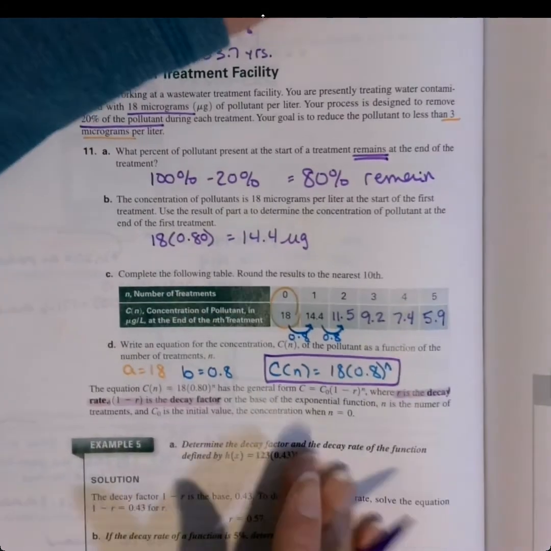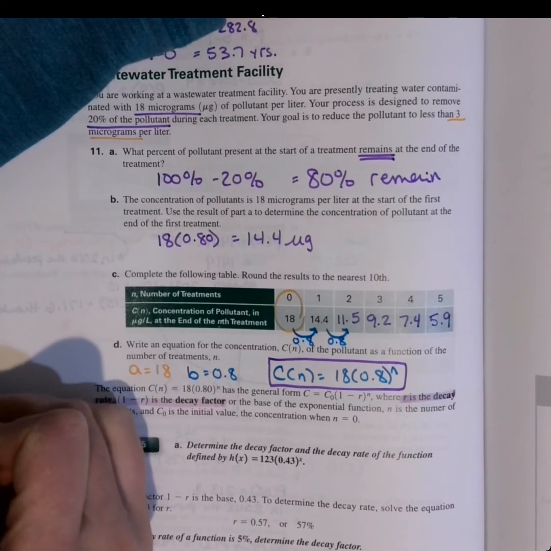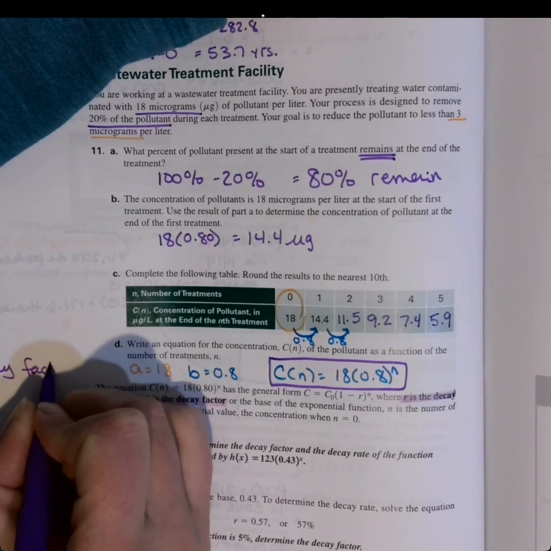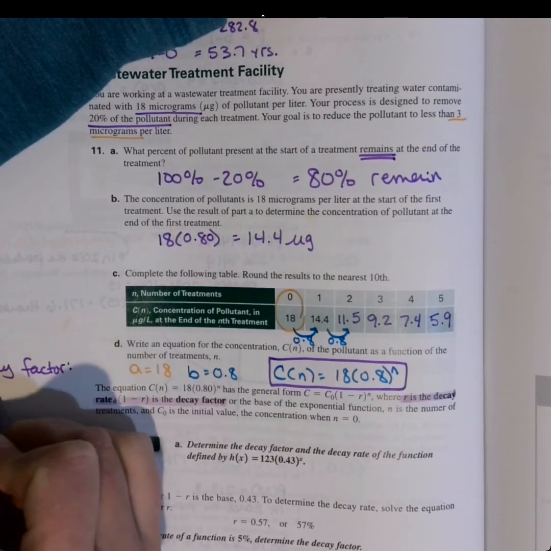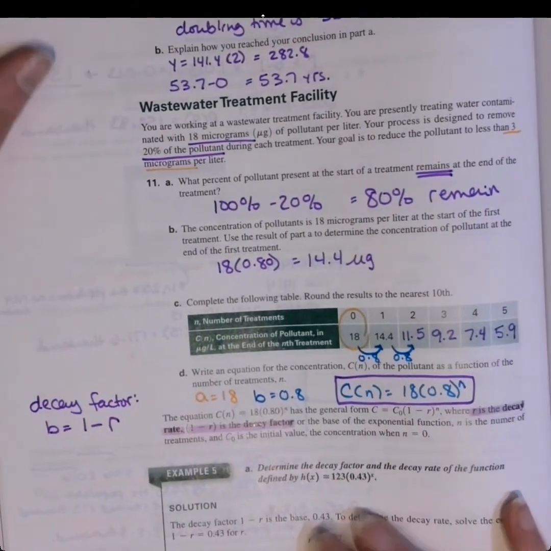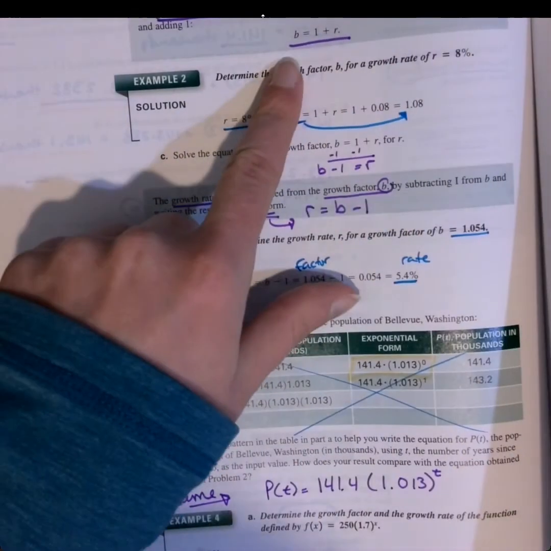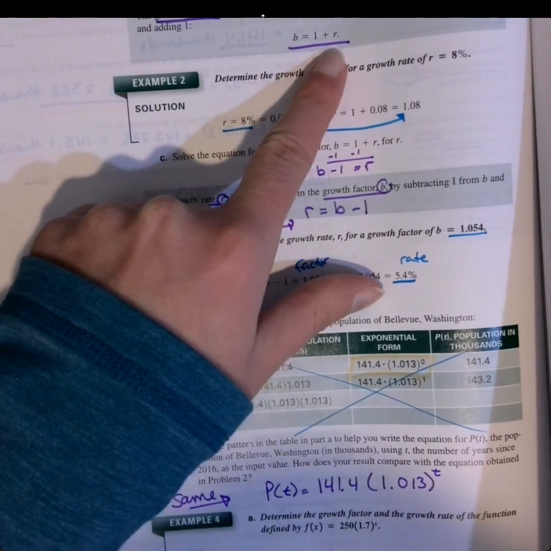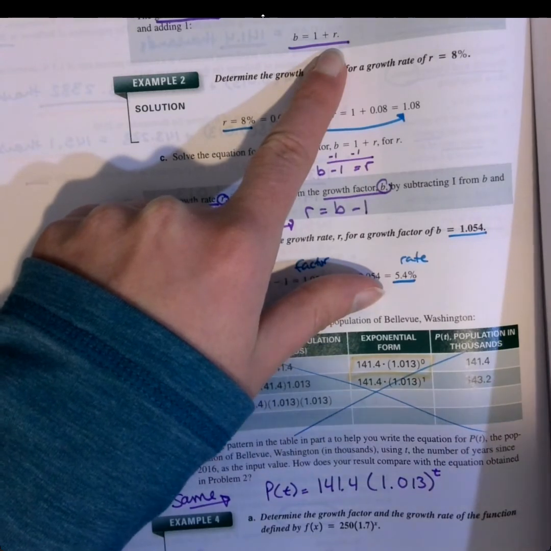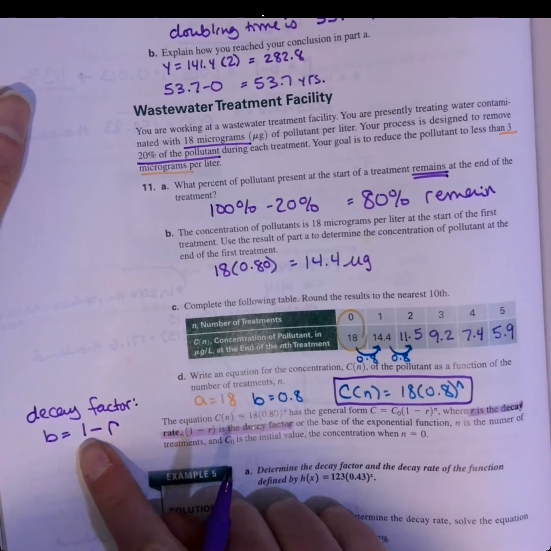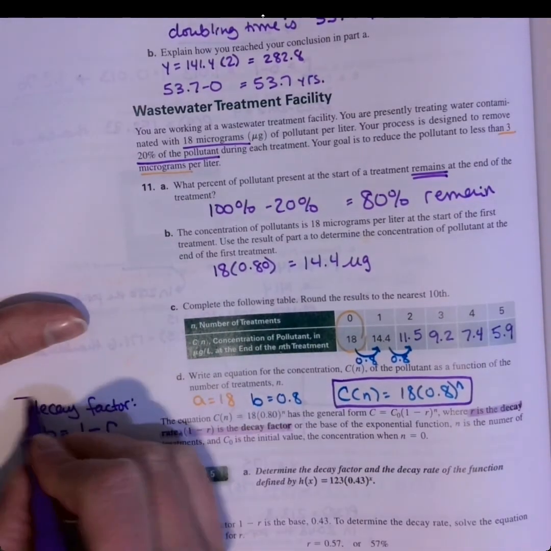So I'm going to write this off to the side: if you're talking about decay factor, your B is 1 minus your decay rate. Let's compare that to the other page. If you did your growth factor, your B is 1 plus your growth rate, because you're growing. You're going above 100% by R. Now you're decaying, so you're going below 100% by R. Okay, so that's one of our boxes.